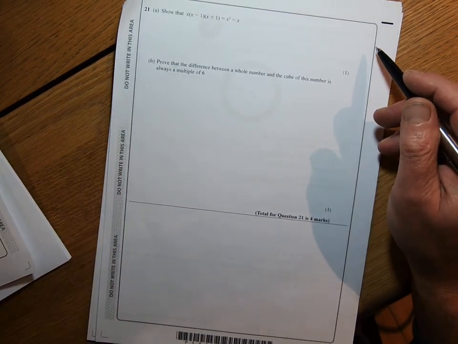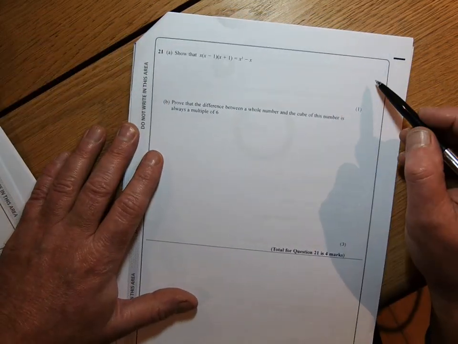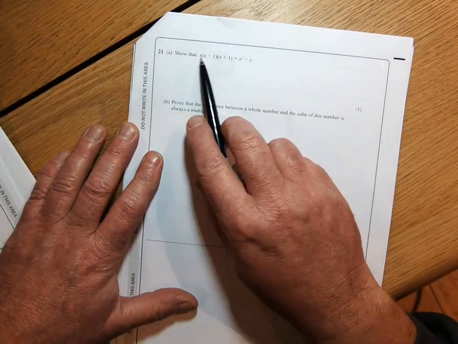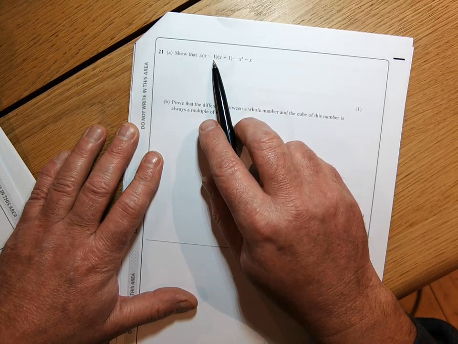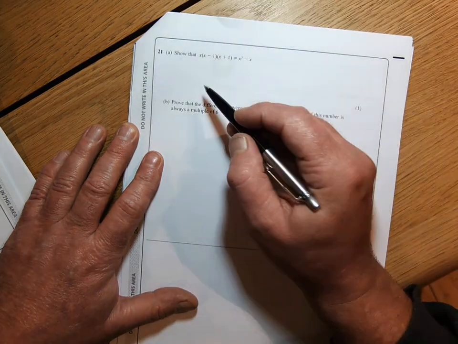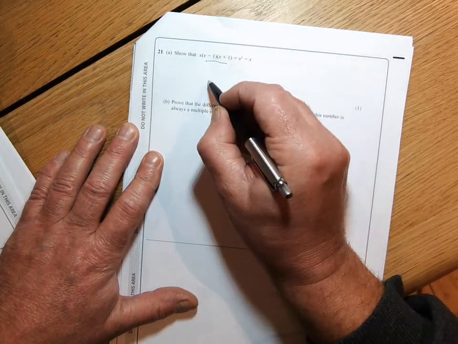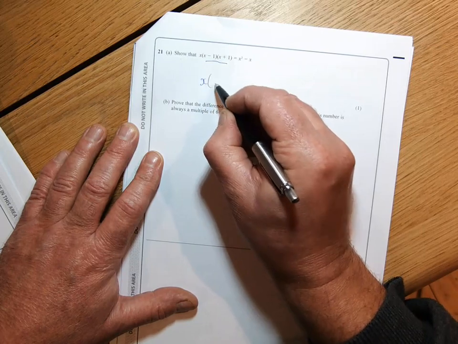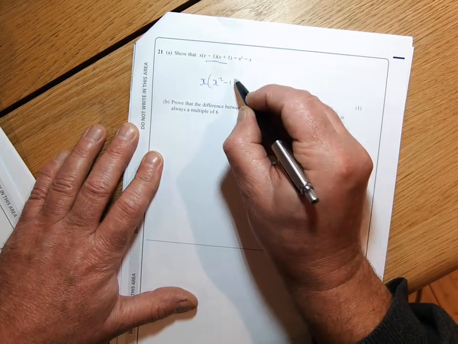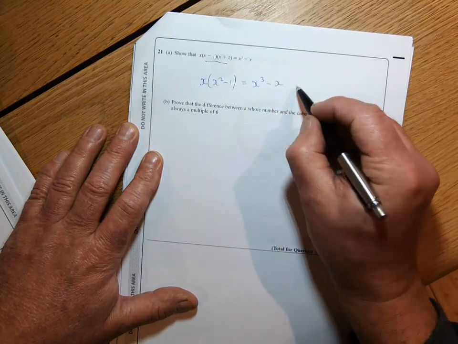A proof question. I don't particularly like this question. The first bit's really easy. So show that this equals that. You can see that this is a difference of two squares. So that's x times x squared minus 1, which obviously if you multiply that out becomes x cubed minus x. So you've done that.